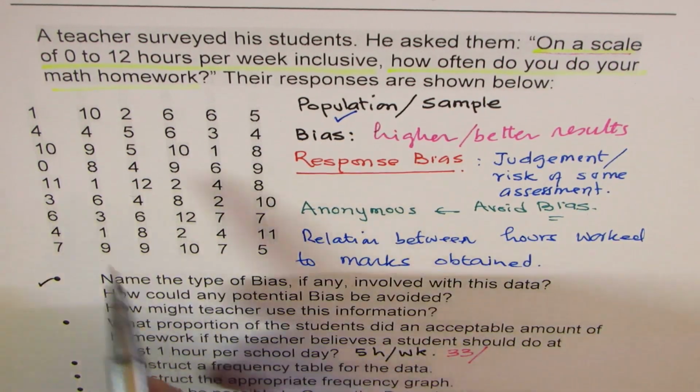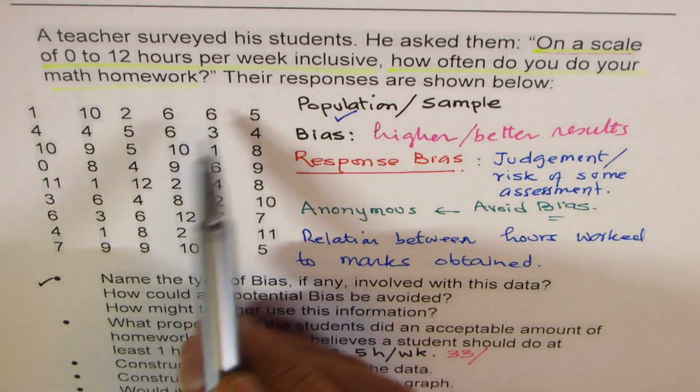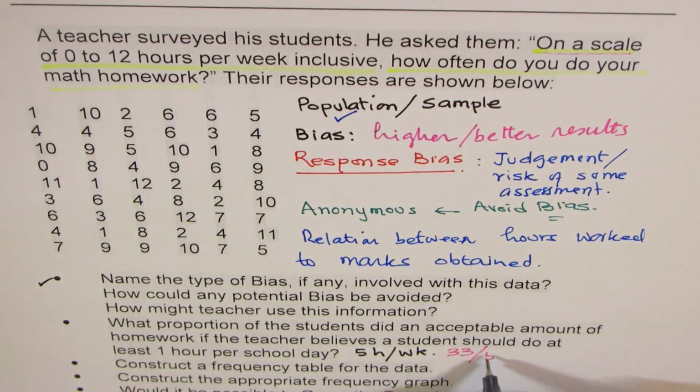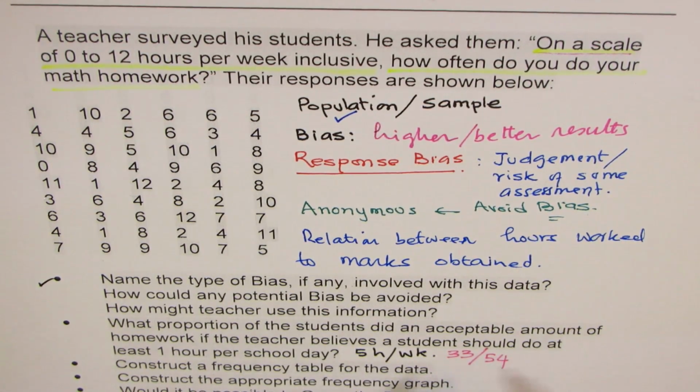So I will say, since I counted 33, it probably is more. So we'll say 33 out of 54. Right? So it is 33 out of 54. Correct? So if this answer is wrong, you will count yourself, correct the answer, and you can always put it in my comments. Perfect? So it could be 34, it could be 32, whatever, right? So that is the acceptable amount of homework which the students can do.